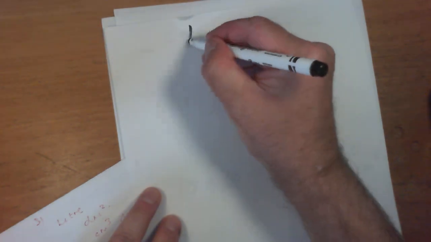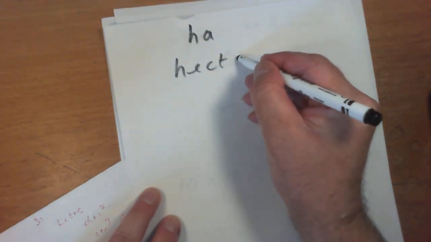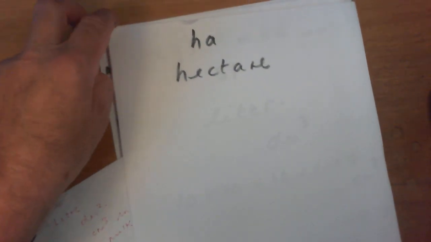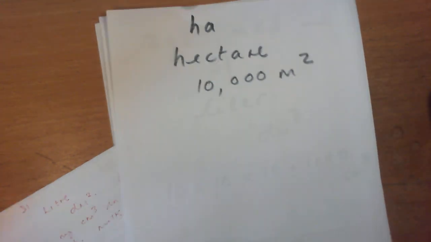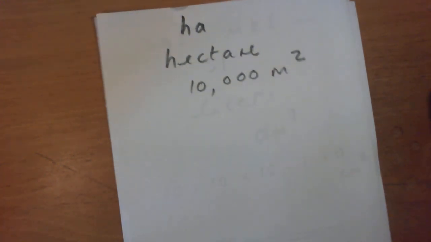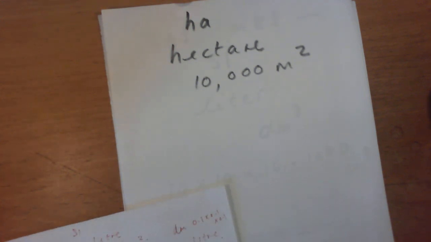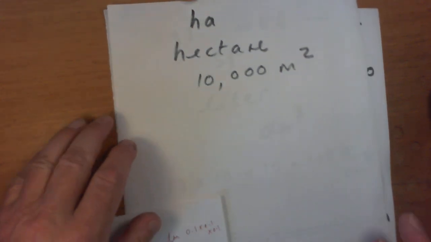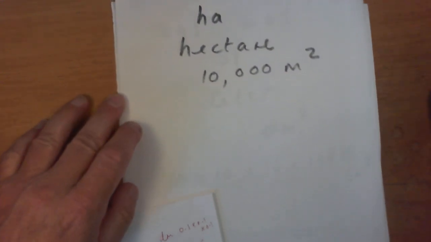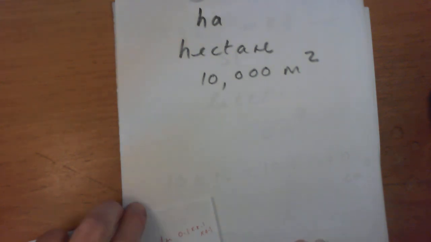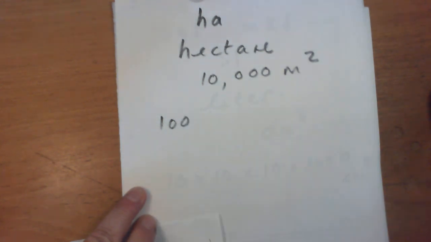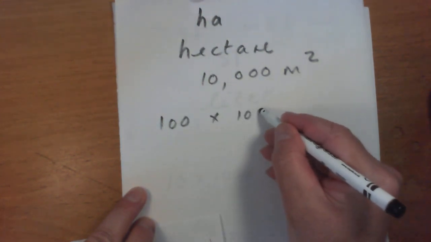Now, I'll just talk about one other thing, which is the hectare. A hectare is 10,000 square metres. Now, I could again ask you, if a hectare is square, what will be the length of its side? And again, many of you will know the answer to this. It'll be 100, because 100 times 100 equals 10,000.